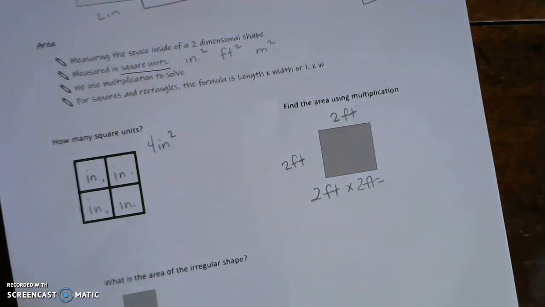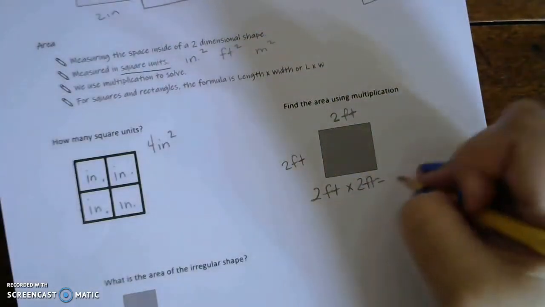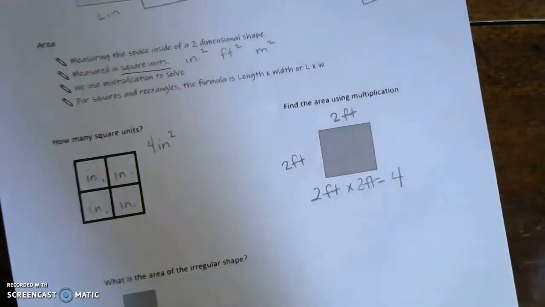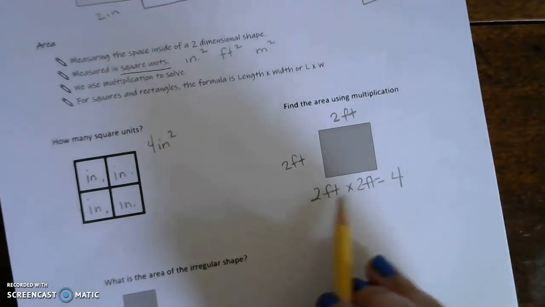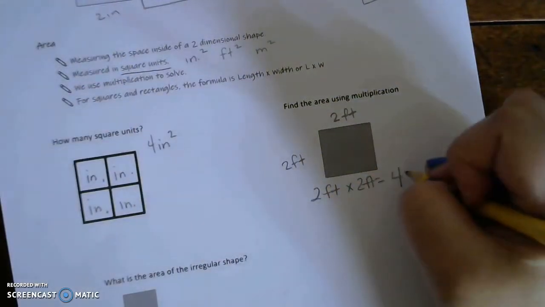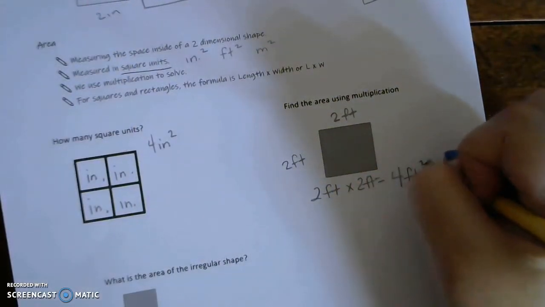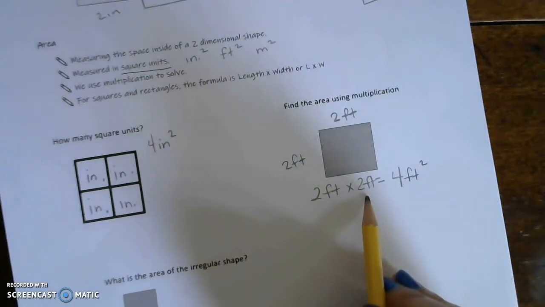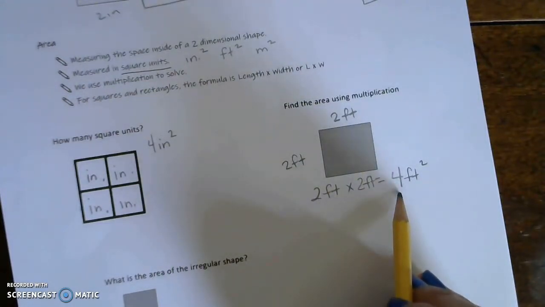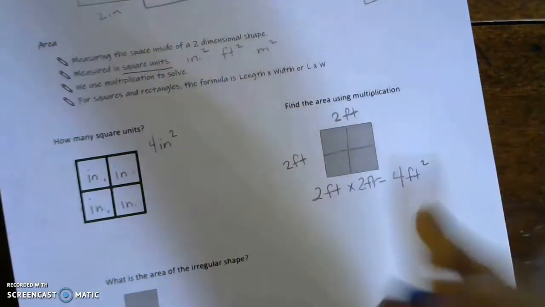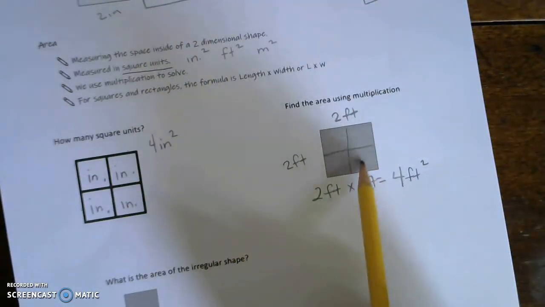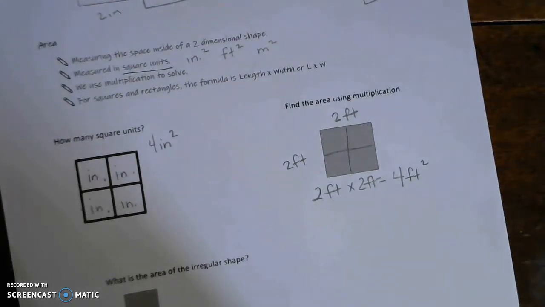Then we do the multiplication. 2 times 2 is 4. But now we have this feet. When we multiply these 2 feet together, we need to make sure that we square them. So this one is 4 square feet. That's the same as saying we've got these 4 equal parts inside of this shape.